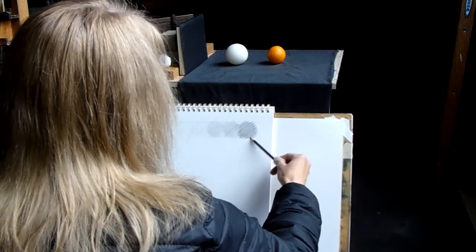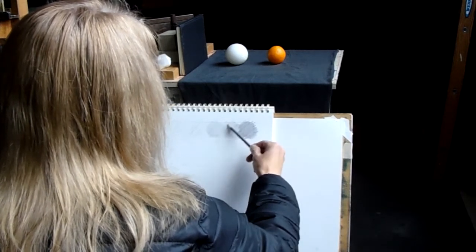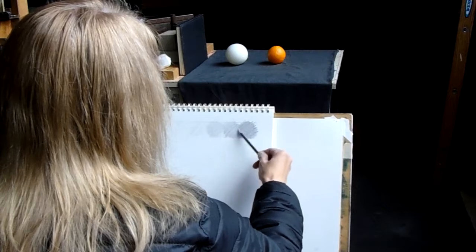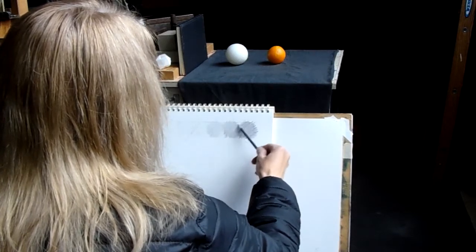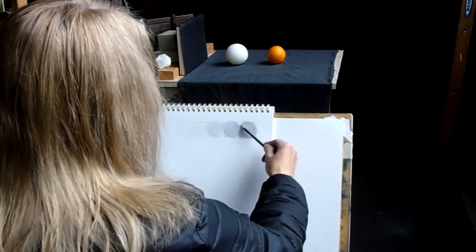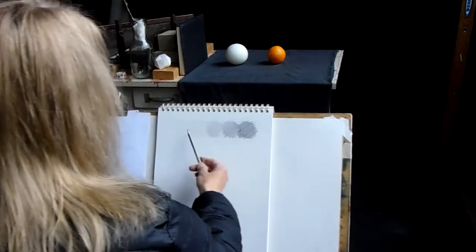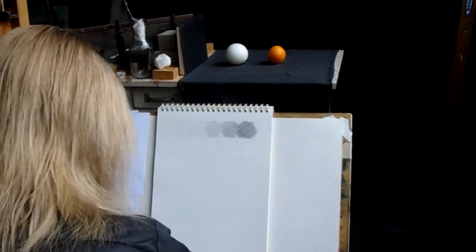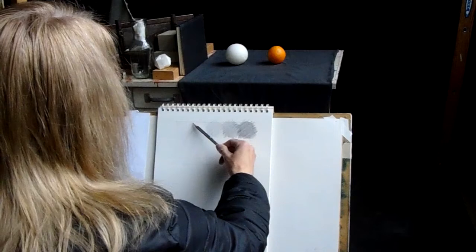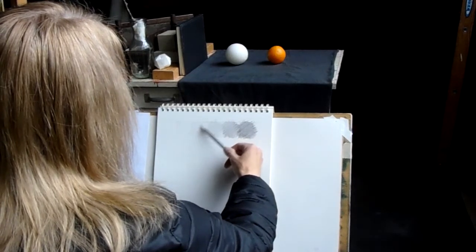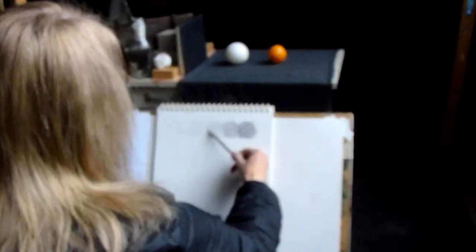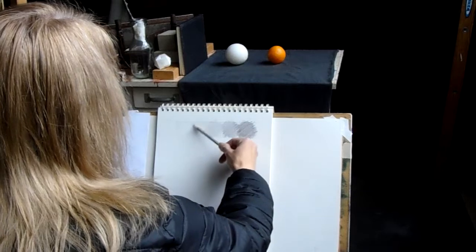So this has to be a little bit darker. 4 is darker. 3 is about right. 2 could be a little bit darker, so I'm going to go back in with my 2B. Just a little bit darker here. And this is good practice.